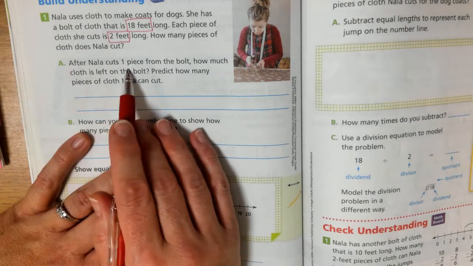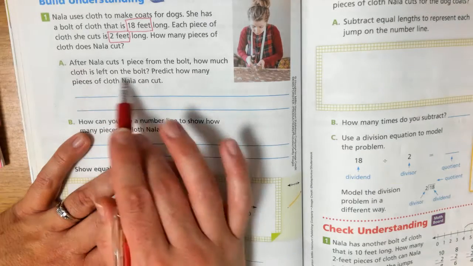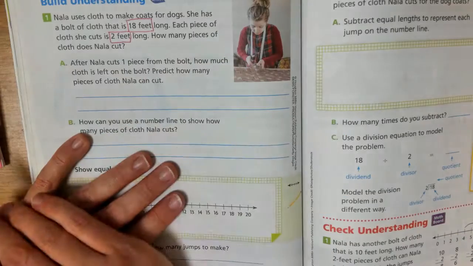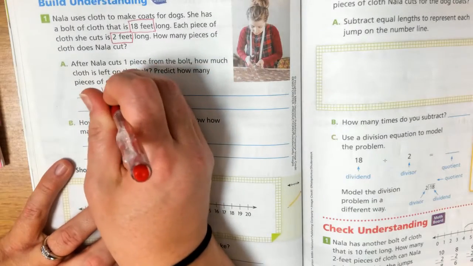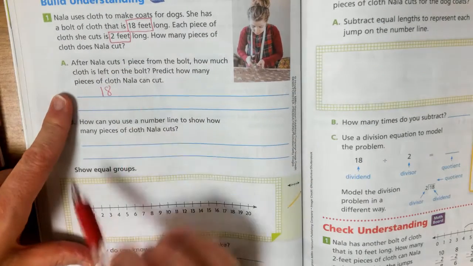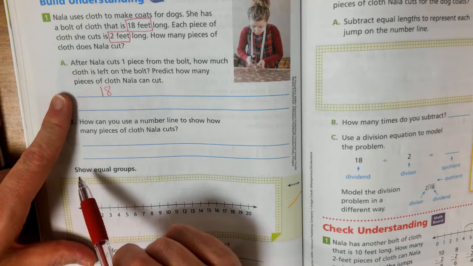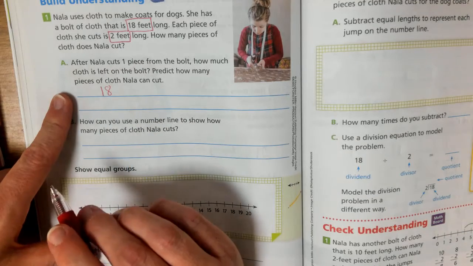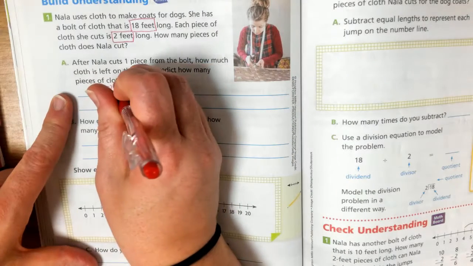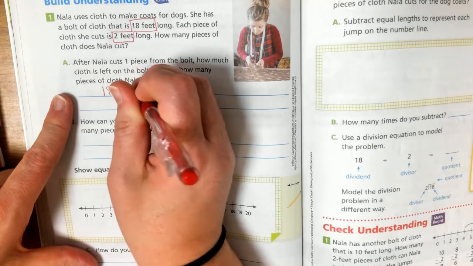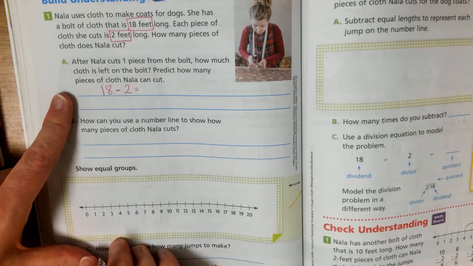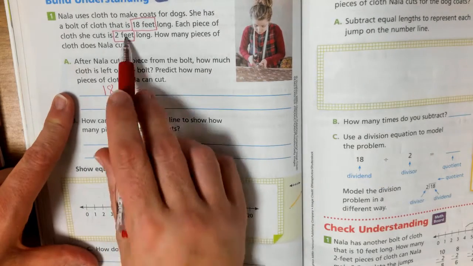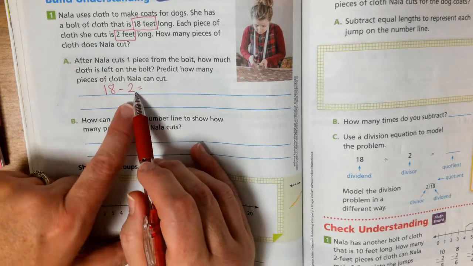So after Nala cuts one piece from the bolt, how much cloth is left on the bolt? Well, if it's 18 feet to start, and she just cuts one piece, how much is she cutting for one piece? She's cutting 2 feet for one piece. So this would be 18 minus 2, which is that one piece from the bolt that she cuts off.